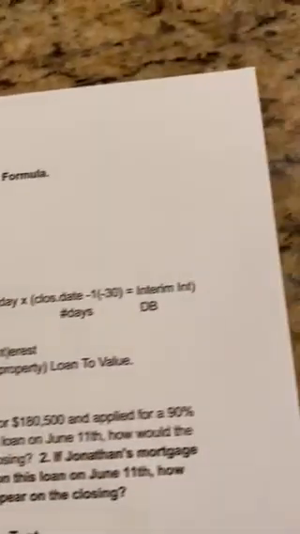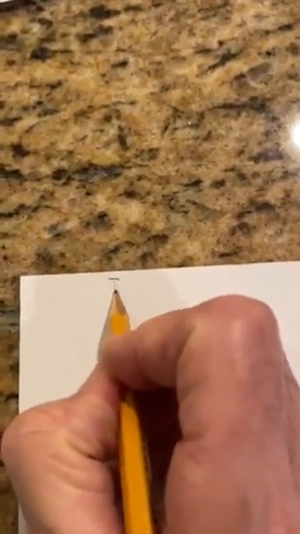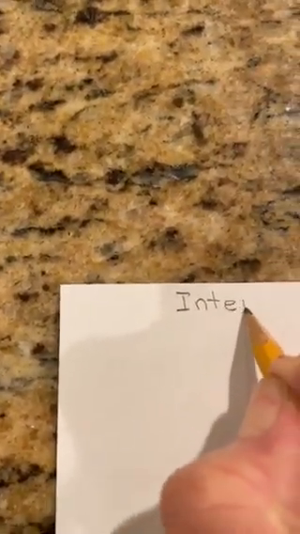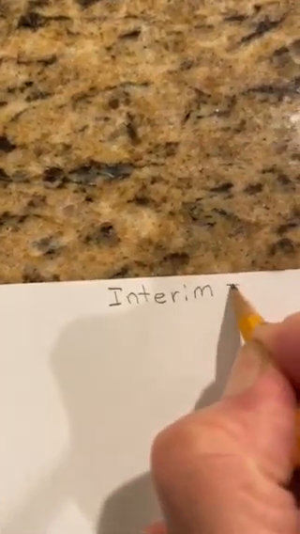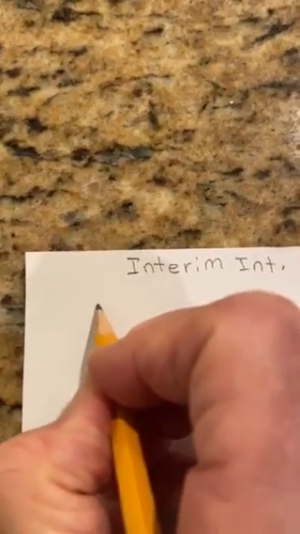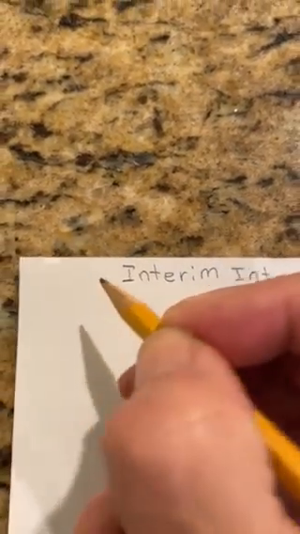Now, I'm going to write it on the paper as if I'm at the state test, and you need to practice your formula. So take your piece of paper and lay it sideways as if you're at the state test. We're going to write interim interest on our paper because the problem is asking for interim interest. So automatically, that's the question. So you write interim interest on your paper. Now, let's do the formula practice. You need to practice this and really know this formula.